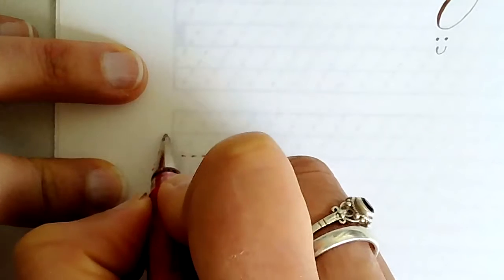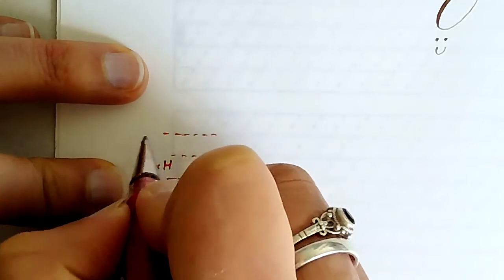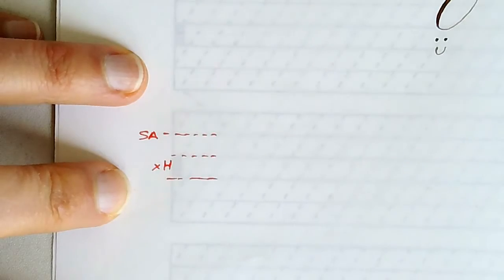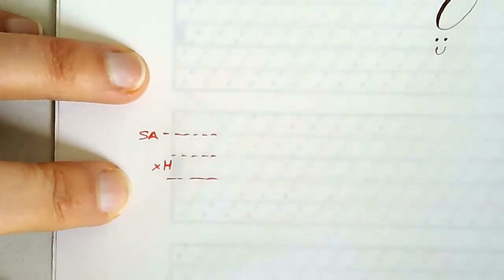And the next letter form I'm going to do is a letter D. And it's going to be using the short ascender line. All right. So this time I'm going to be writing smaller. I'll repeat the A and then we go into the D.